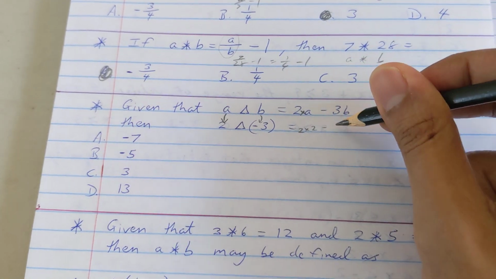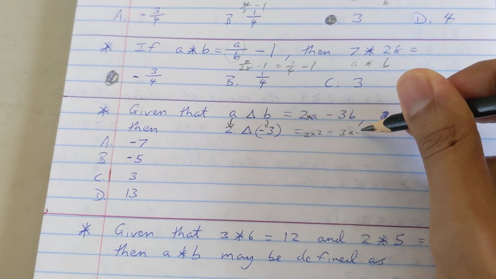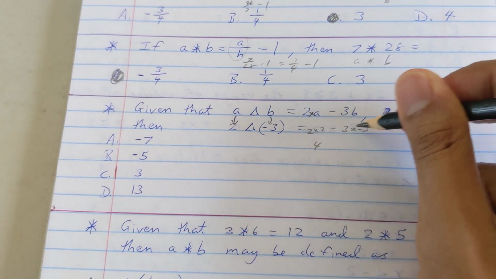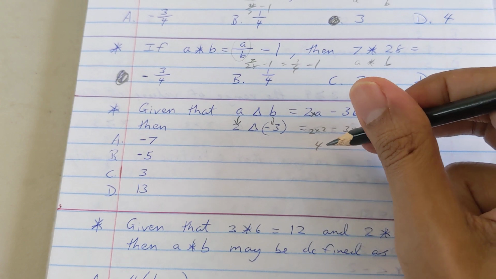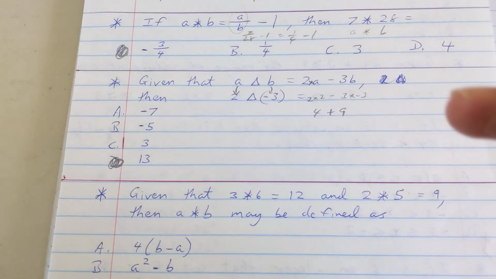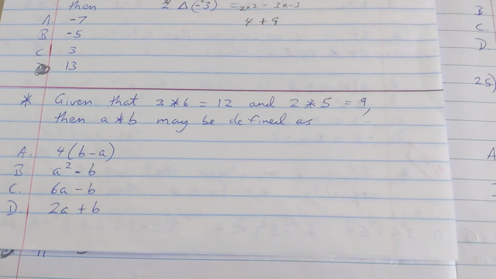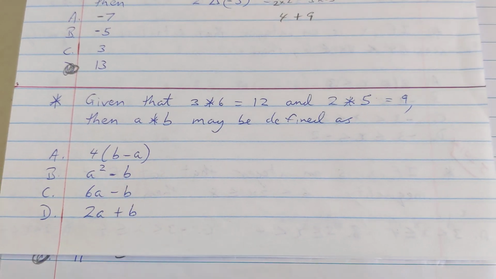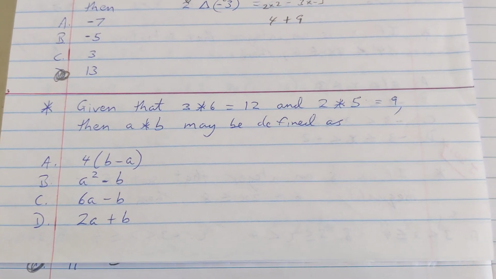2 times 2, minus 3 times minus 3, since I'm replacing b with minus 3. 2 2's are 4, minus 3 times minus 3. The two negative values are going to give me a plus. So that's really 4 plus 9, 13. This is one of the newer ones as well. A little more difficult. That's why I want to go through it as well.